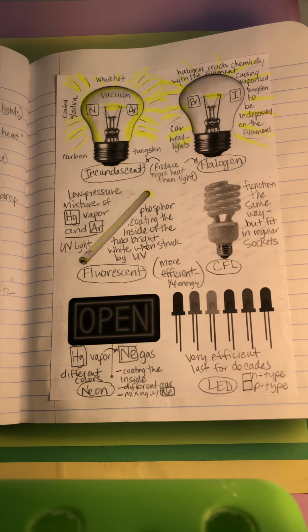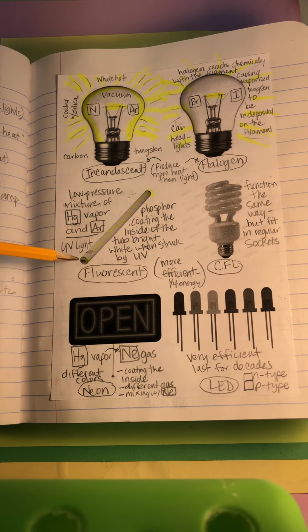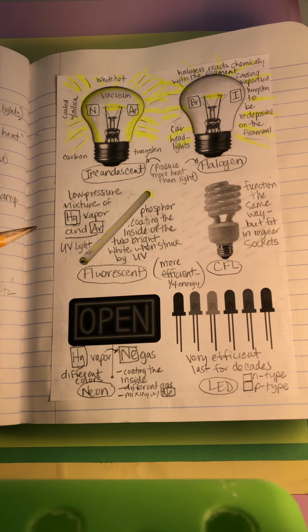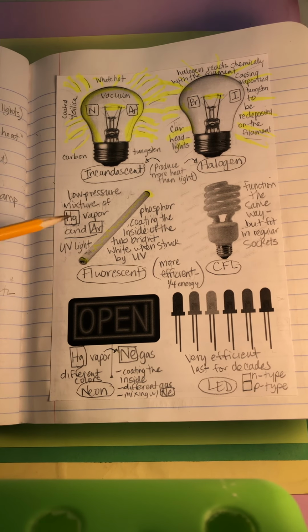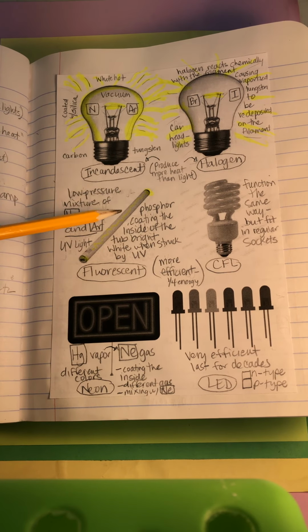So when that spark goes across that low pressure mixture of those two, it creates UV light, and then this phosphoresces. All right, it's called fluorescent though, but you get it.